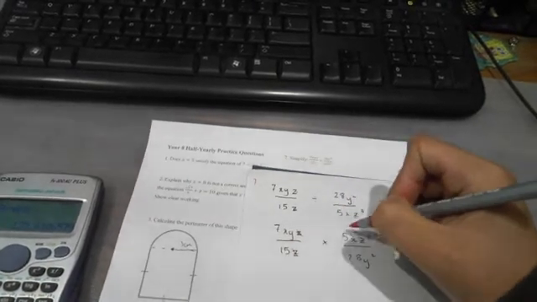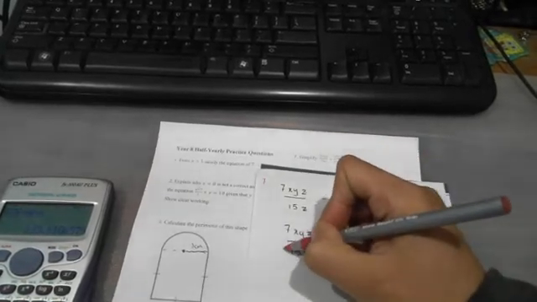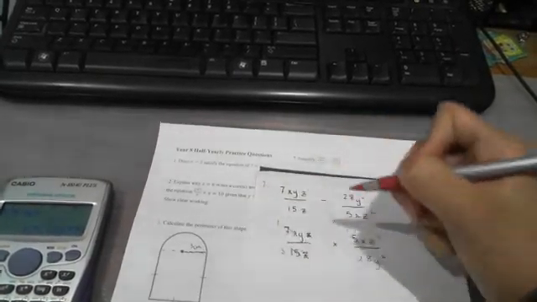5 and 15, they can both be divided by 5. So 5 divided by 5 is 1. 15 divided by 5 is 3. 7 and 28, I can divide them both by 7. 7 divided by 7 is 1. 28 divided by 7 is 4. What else can I do?